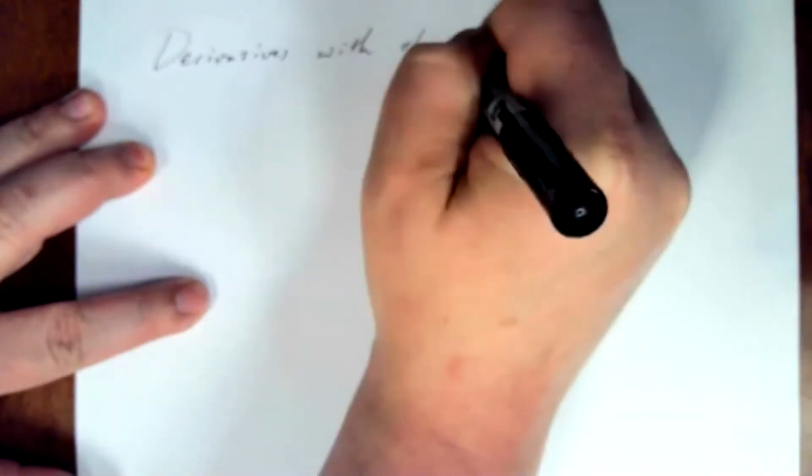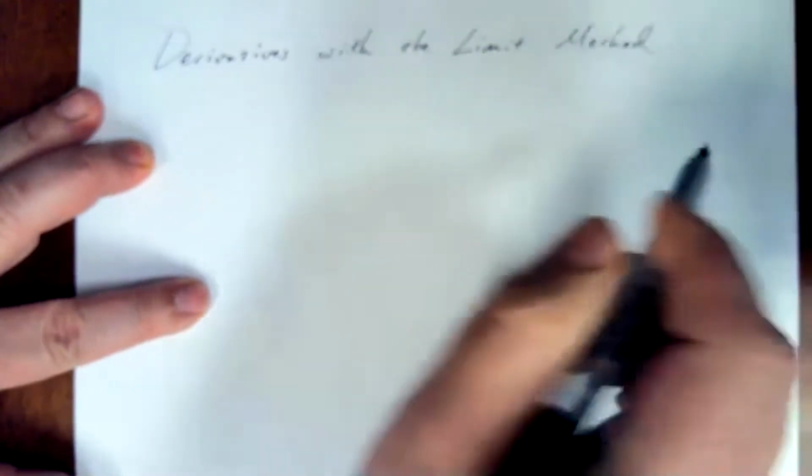All right, so let's get started. I'm a little out of focus, so. Yeah, a little out of focus.